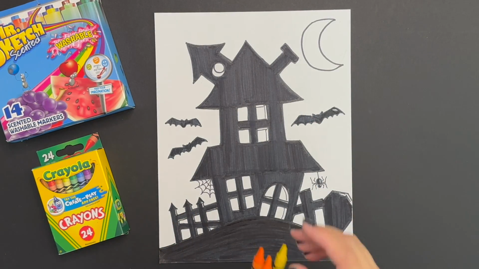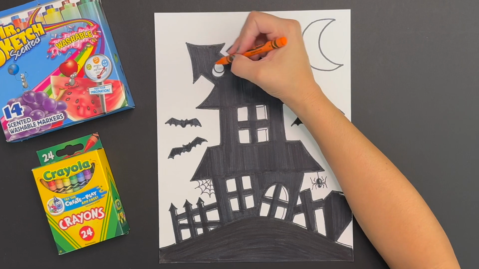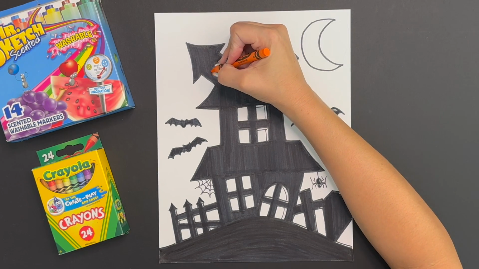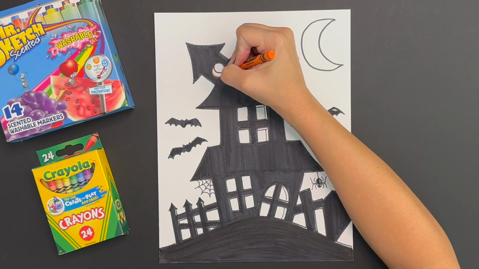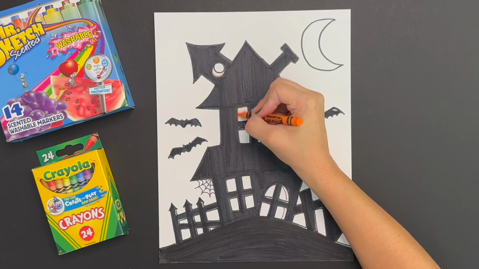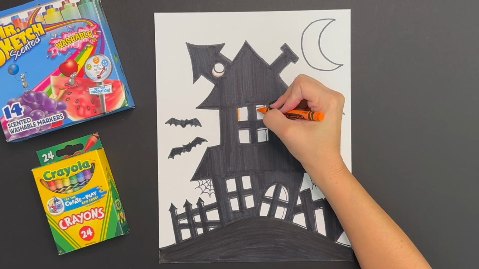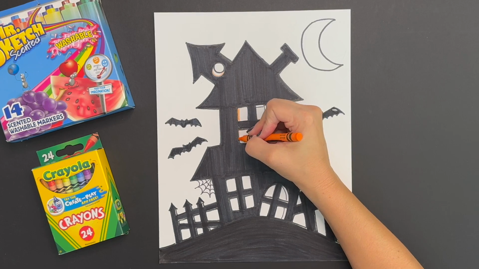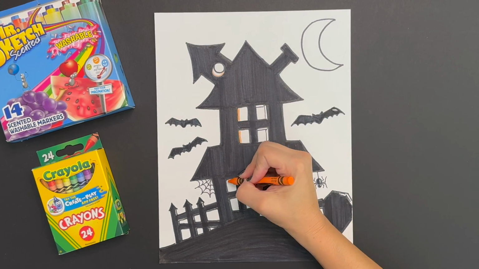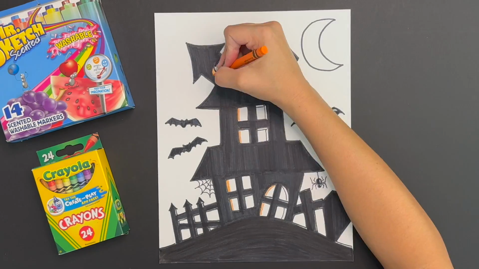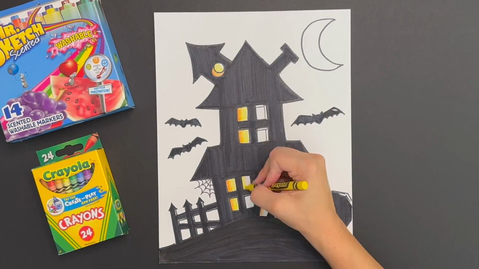Next, grab your crayons and begin coloring the insides of your windows. I always like to start by putting in a little orange on the left-hand side, creating sort of a shadow-like effect with our crayons. Next, grab your yellow and finish coloring in the rest of your windows.